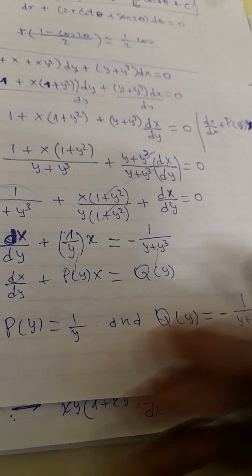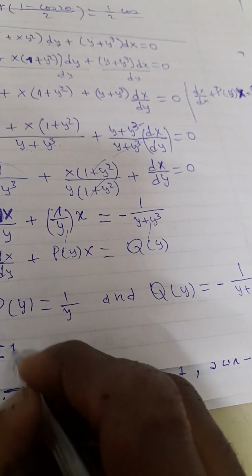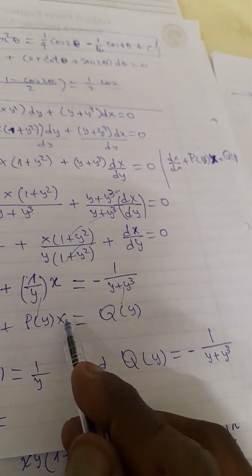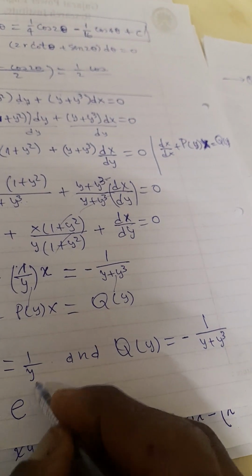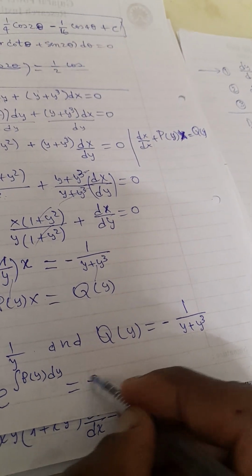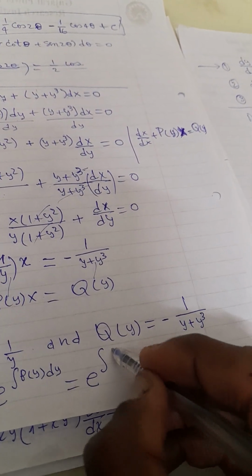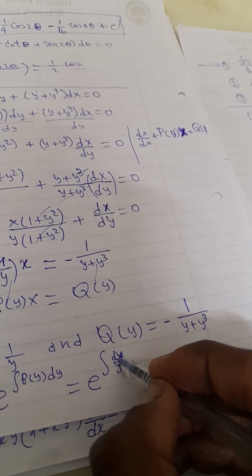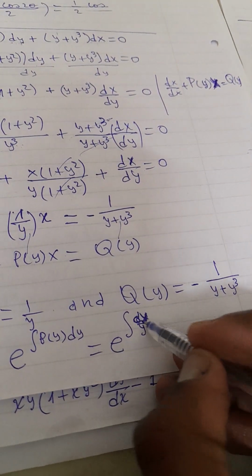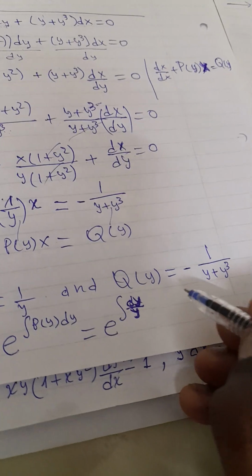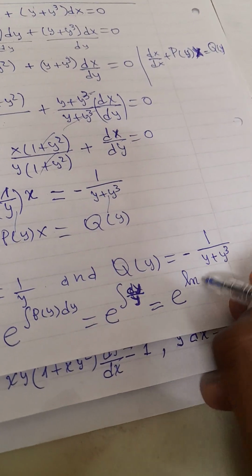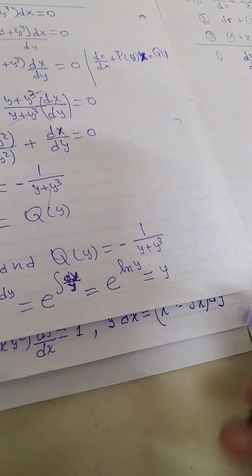Then what's the next step? The next step is to find the integrating factor, IF. We know that if the dependent variable is x, it will be e raised to the integral of p of y dy, so e raised to the integral of dy upon y, which is e raised to ln of y, and this will be only y.